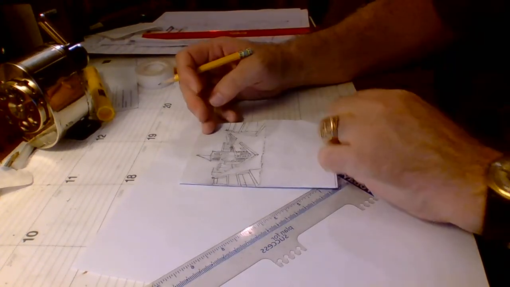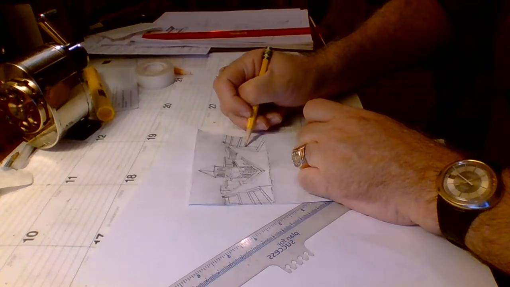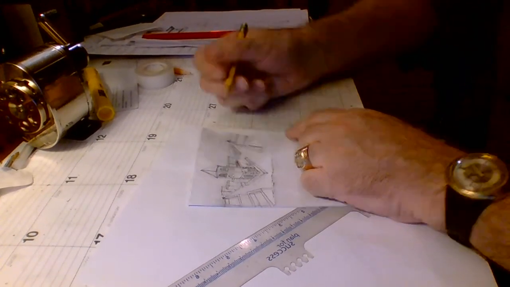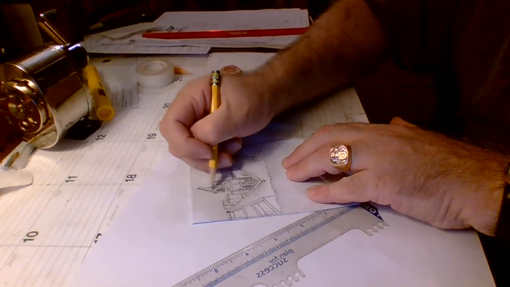So now we agree that our light is coming from this direction. And this is where I noticed my mistake here. So this means this side is going to be darker.